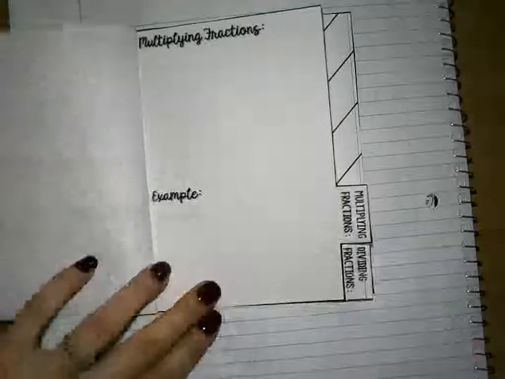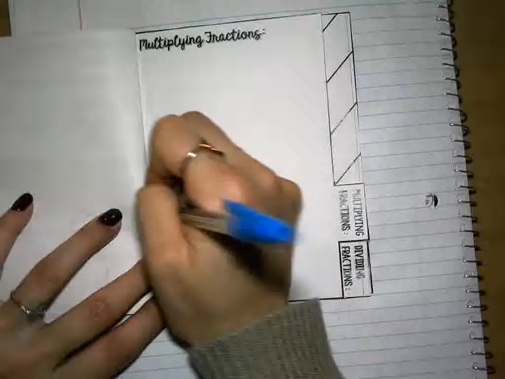Alright, so we're going to do two different examples, or we're going to do the exact same example, but in two different ways. Is that understood? Okay. So here's our example that we're going to solve.